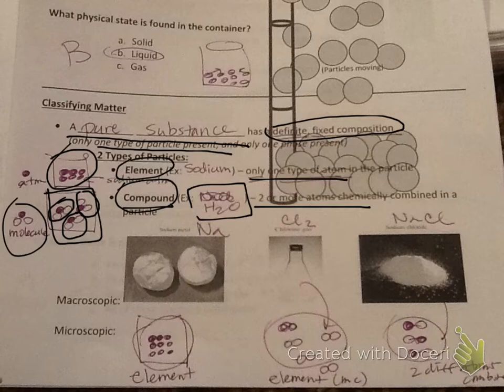2 hydrogens and 1 oxygen in each of those particles. Therefore, it's a pure substance. Okay? Now, what type is it? If we look at that particle, it contains 2 different types of elements. 2 hydrogens and 1 oxygen. Because of that, it's a compound. 2 or more elements chemically combined. Alright? Let's look at some different examples visually.